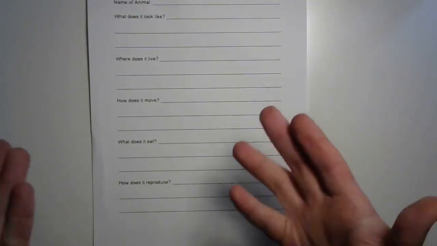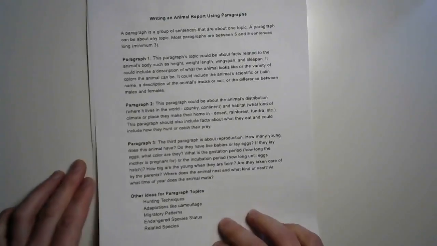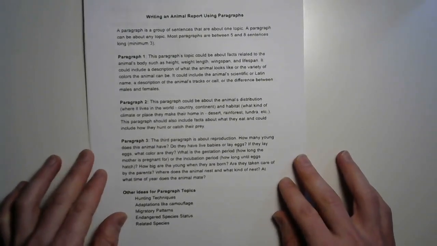What does it look like? Well, we can easily answer that. Or where does it live? But as you've worked with this, you've probably added more and more sentences and more details, and now you're looking at how to extend your research even further. So let's switch over to this outline.